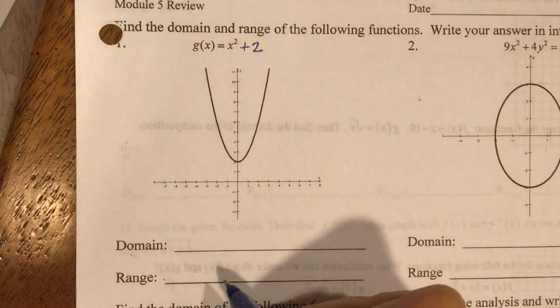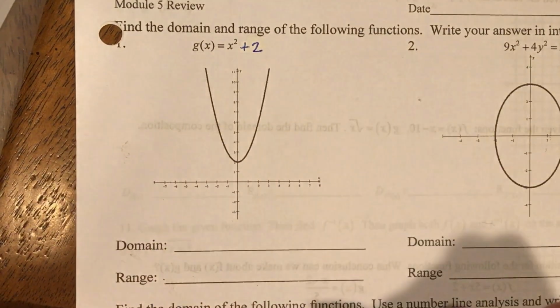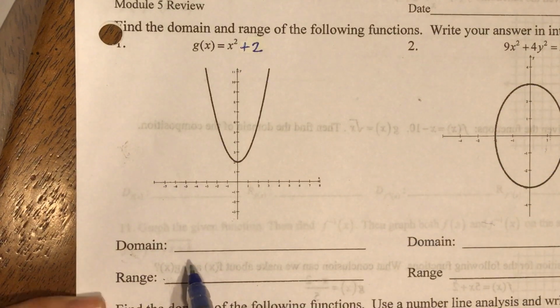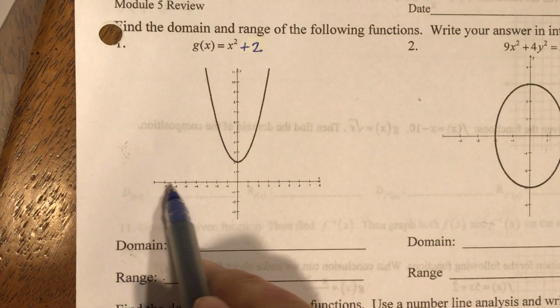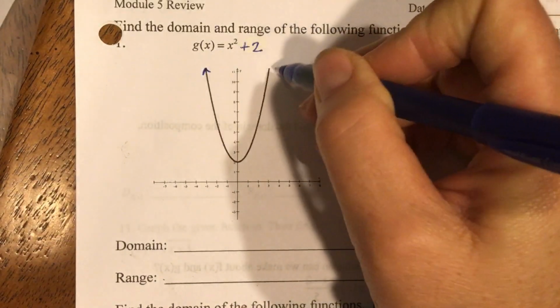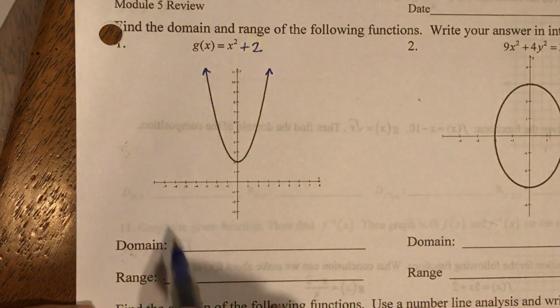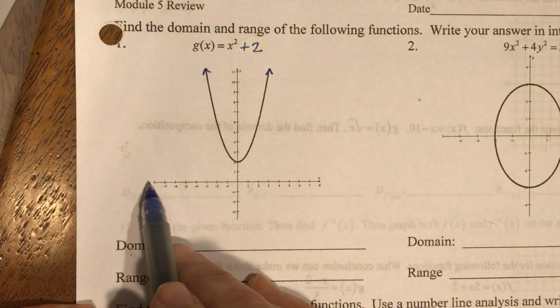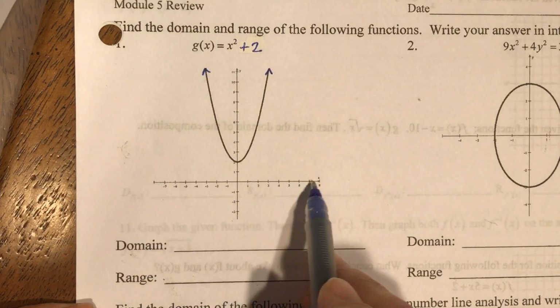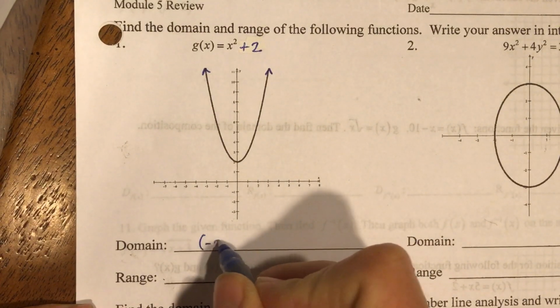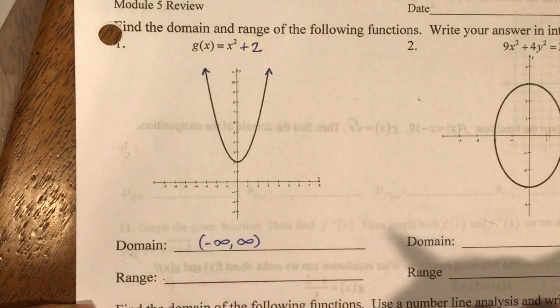Okay, so let's see. We're just supposed to find the domain and range of the following functions. So if you're looking at this one, remember you want to put your finger on the x-axis and ask yourself, is graph happening? I'm assuming we want you to assume that those have arrows and keep going. So this is going to be graph happening, yes, yes, all the way across. So this is negative infinity to infinity.